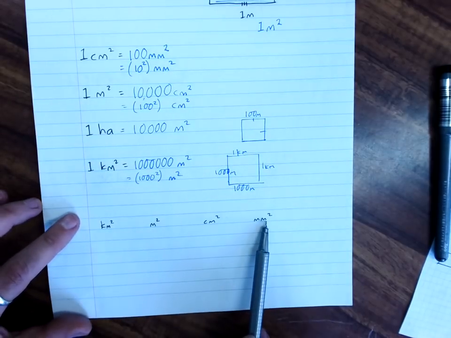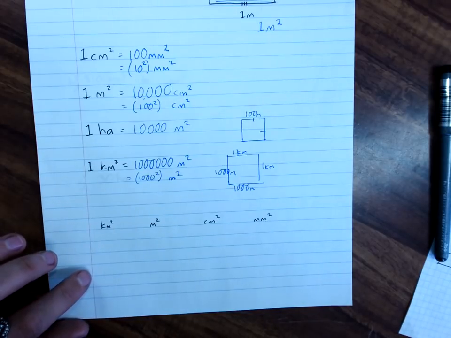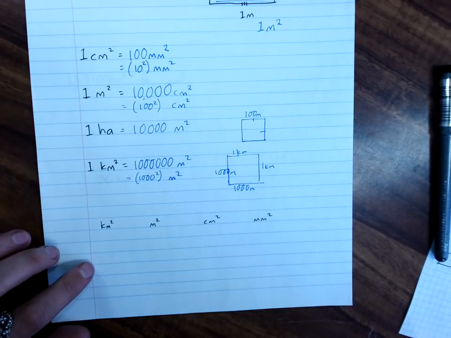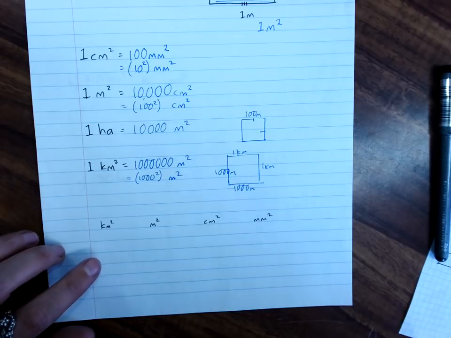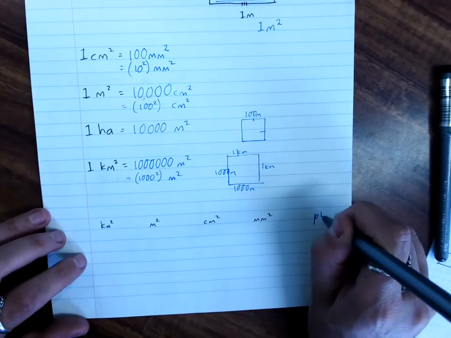Now there's one of these little diagrams in your book that let you just get the cheaty conversion. And you can use that if you want. It's on page 192.